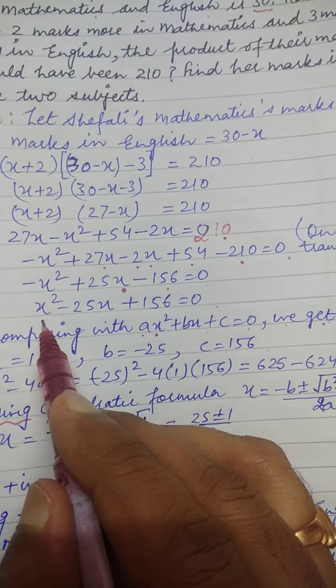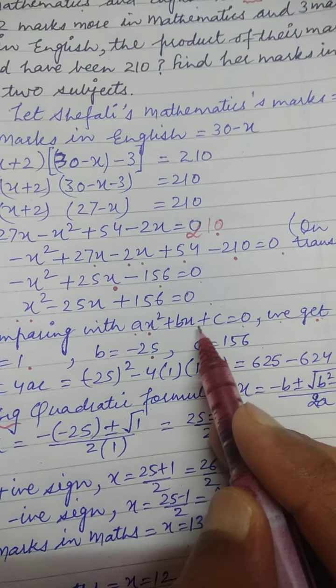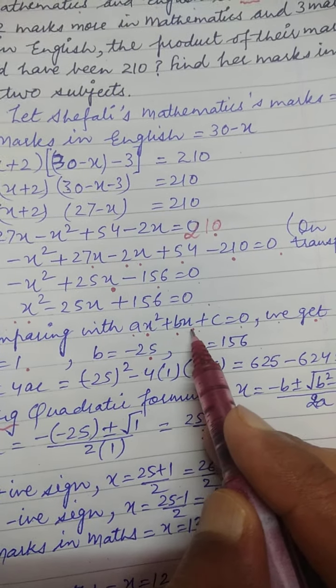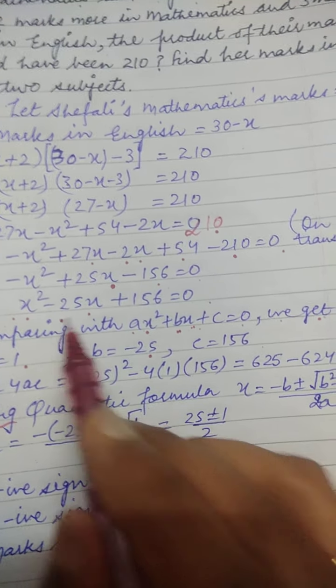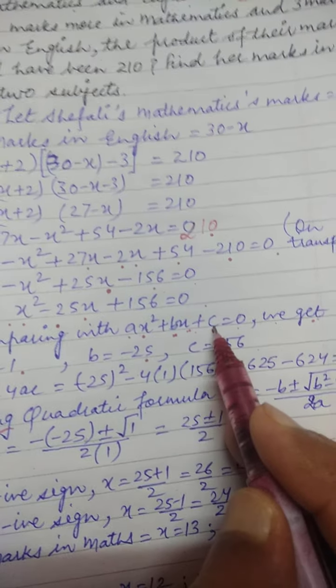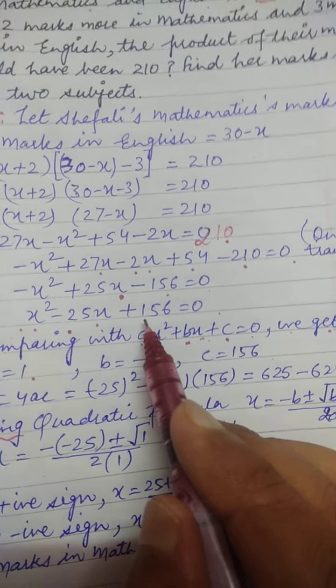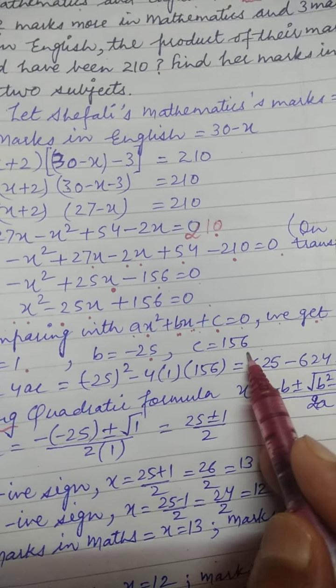B is equal to minus 25, the coefficient of x. And c is the constant, which is plus 156.